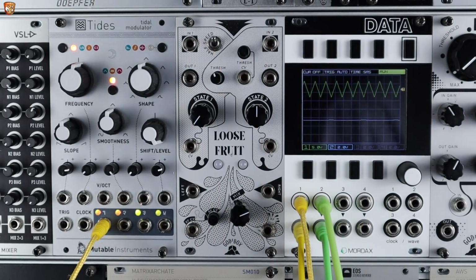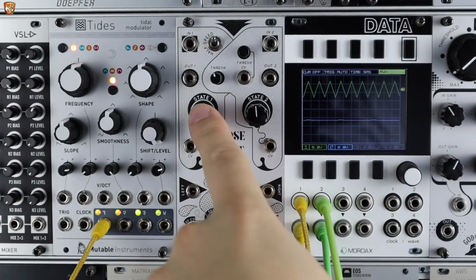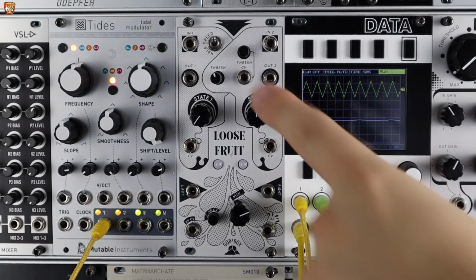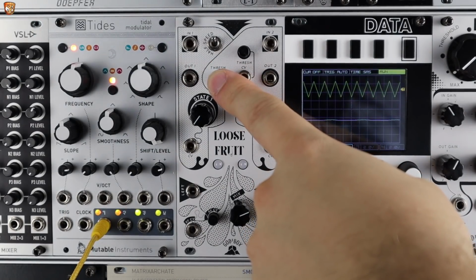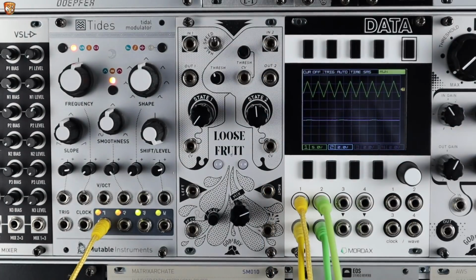We can CV the state of both of these waveshapers. The first state, just by default, has a 0 volt threshold for detecting the wave and doing the shaping. This is common for a lot of waveshapers. But state 2 has a controllable threshold and a related CV in and depth control. And that's a lot of extra animation that you can have and control over this wave shaping.